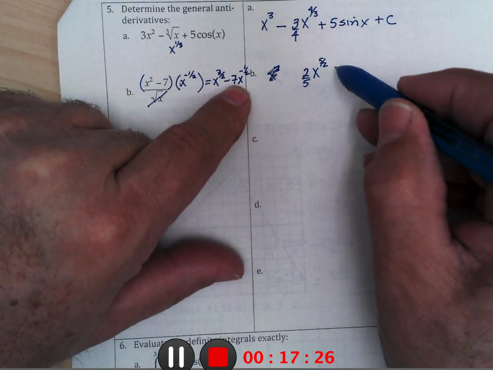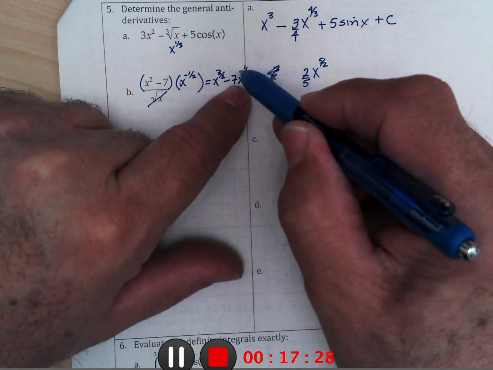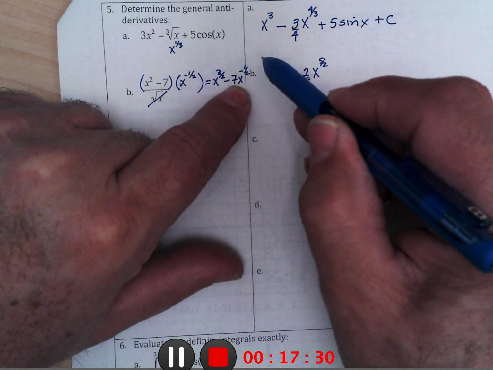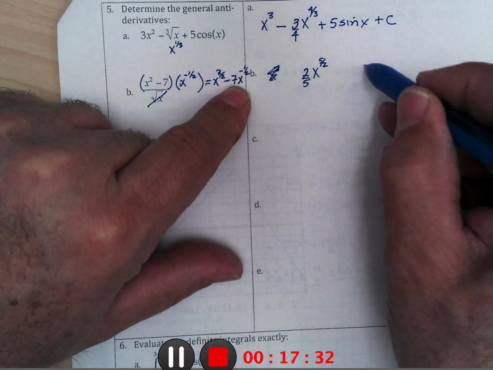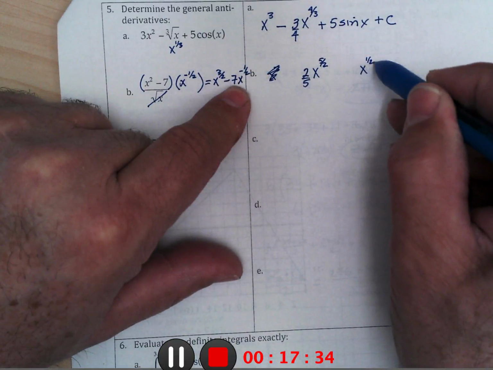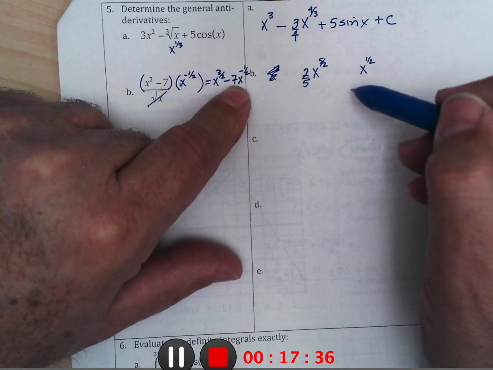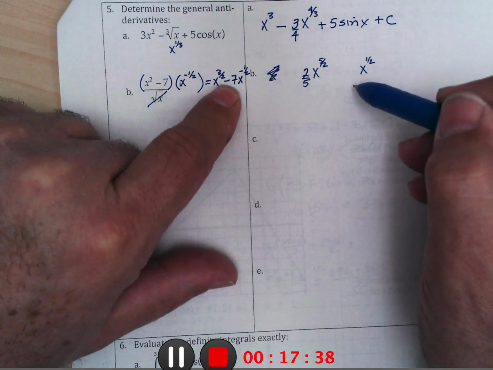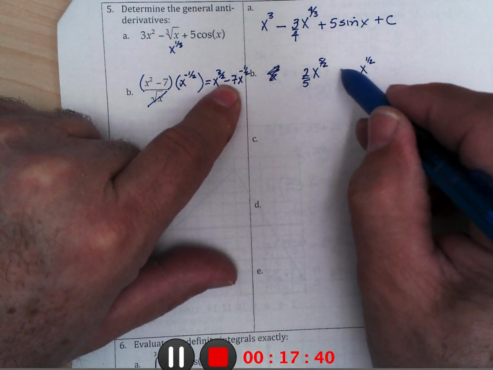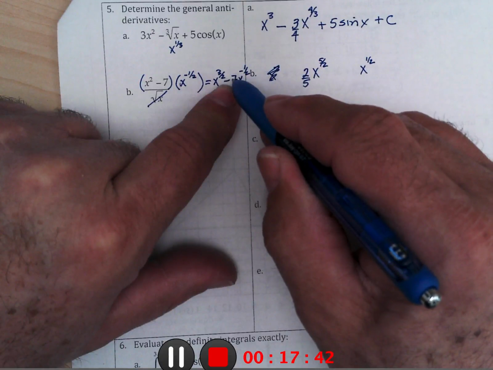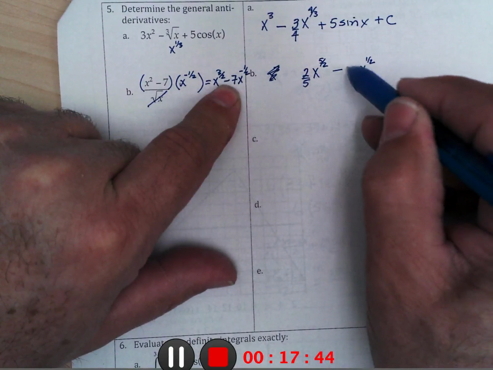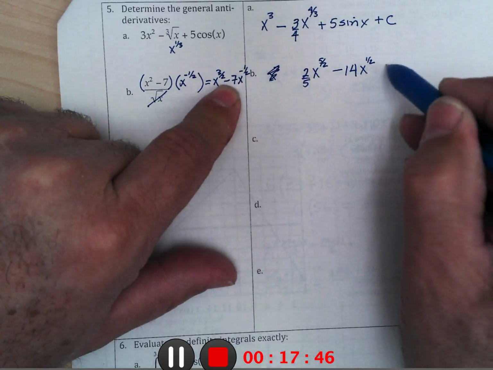So you have to increase minus 1/2 by 1, which changes it to x to the plus 1/2. And then you have to divide by 1/2, which is the same as multiplying by 2. So 7 times 2 is, and it's negative, 14, plus the constant because we're going for the general.